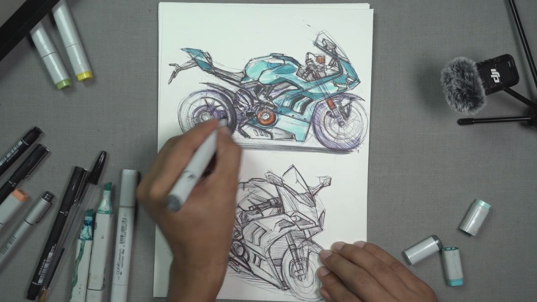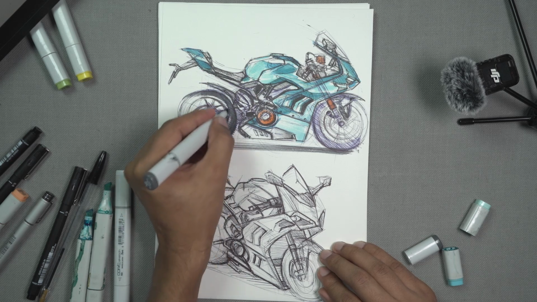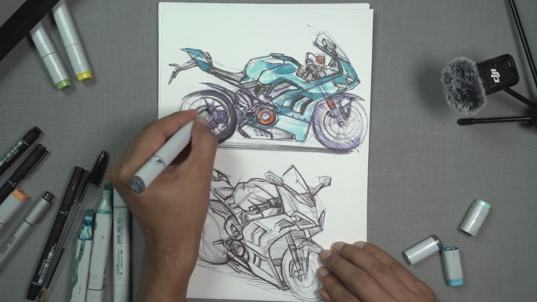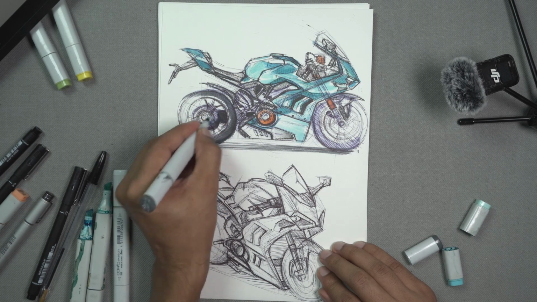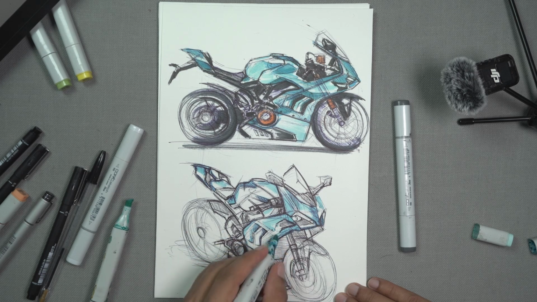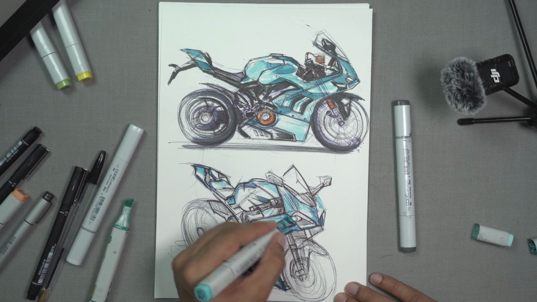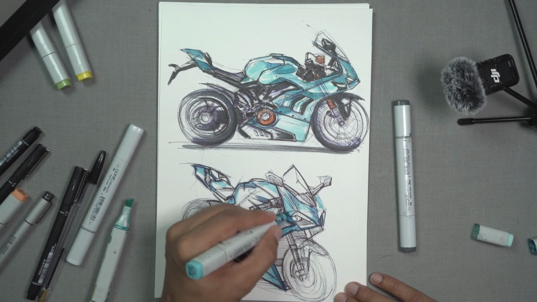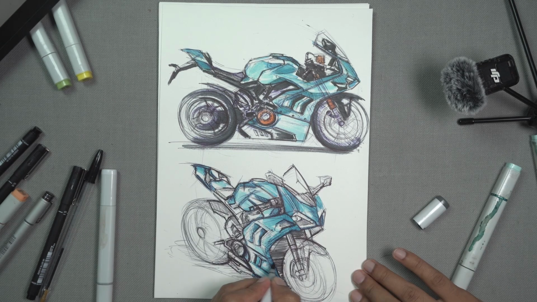I'm using an alcohol marker to give depth to the design, because in terms of design, the surface is one of the most critical points. How you give depth to places having a very good chamfer or bevel, and how you give it an aerodynamic flow so that it creates a strong rhythm in the form is very important.